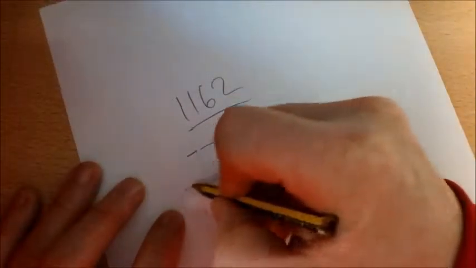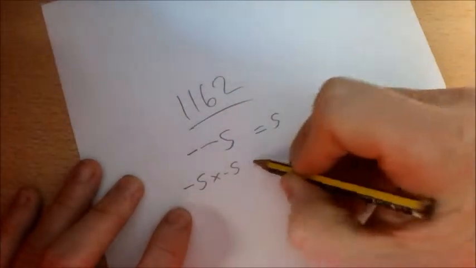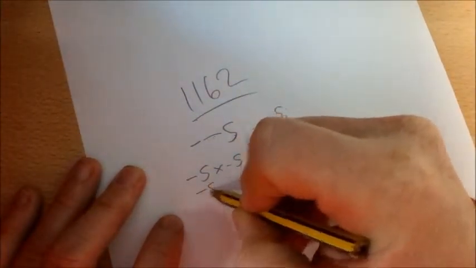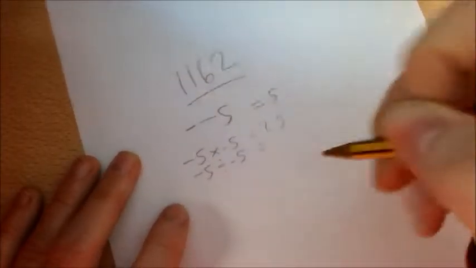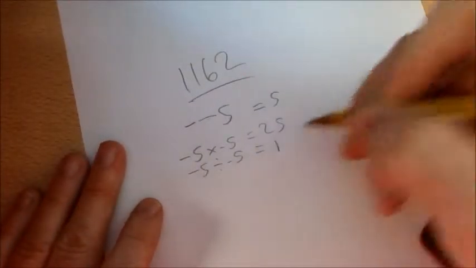It's also true that a negative times a negative makes a positive, and a negative divided by a negative makes a positive.